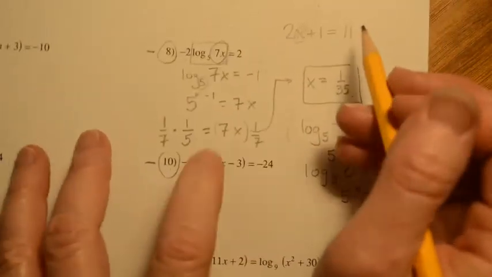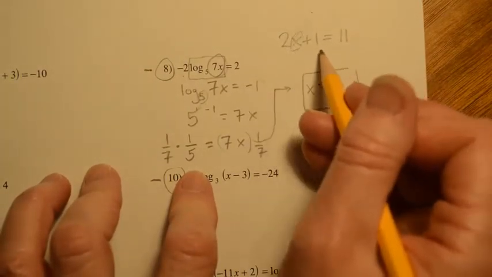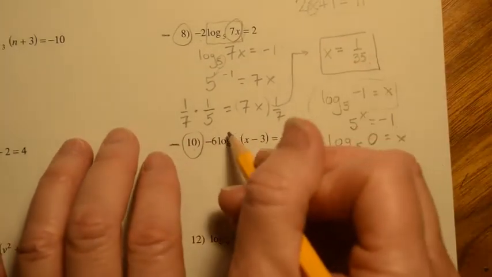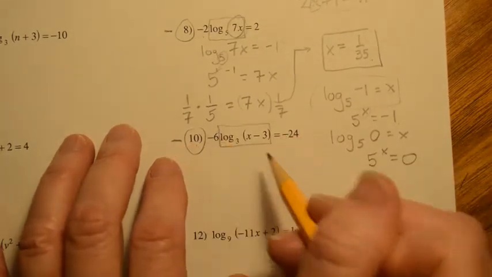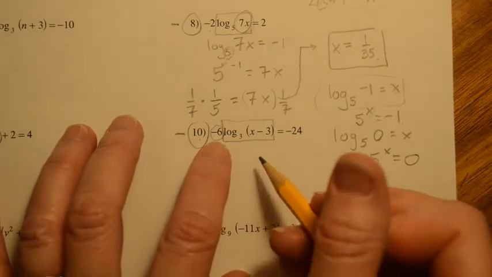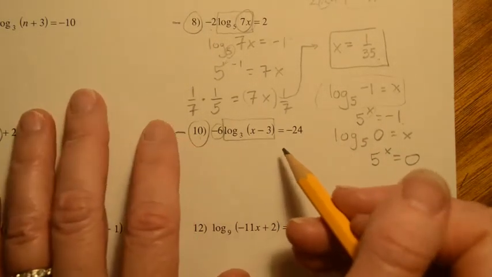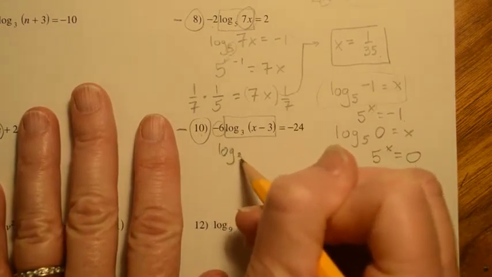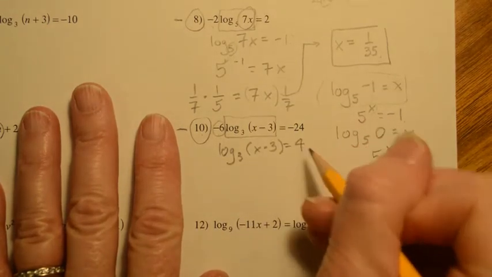So again, just like we said before, in our algebra case, we would just move everything to one side to get the variable alone, and here is where our variable is. So we are going to move anything that's outside of that, like this -6, for example, over to the other side. In this case, since it's multiplied, we're going to divide. So we end up with log base 3 of x minus 3 equals 4.